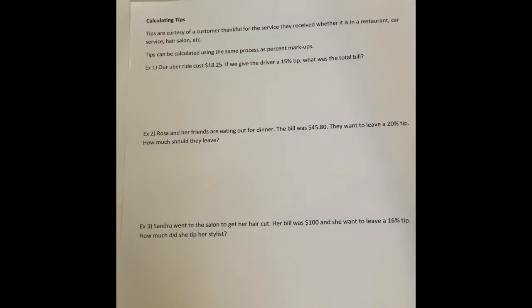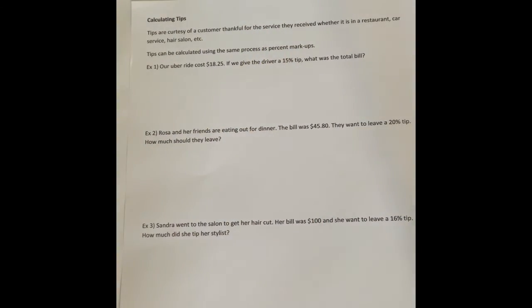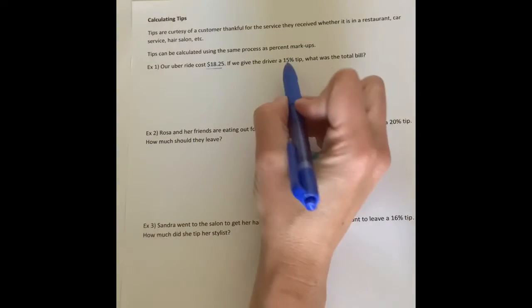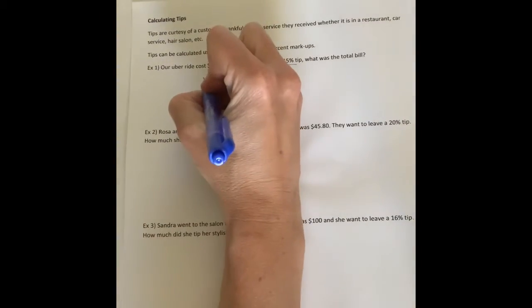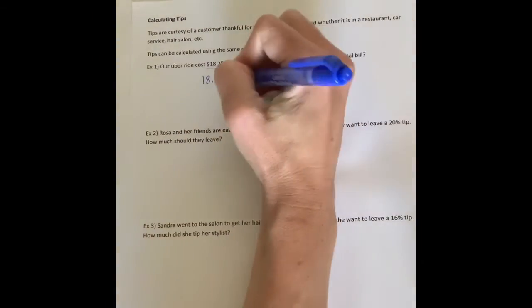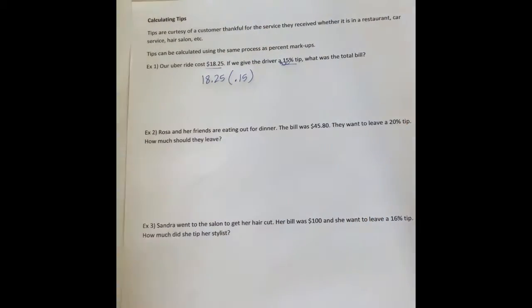Calculating tips, pretty much the same way. We're going to use the same process as percent markups and sales tax. So I take my final cost, I multiply it by 15% as a decimal, and then I add that amount to my total cost. So 18.25 times 0.15. 15%, you'd move it twice to the left.